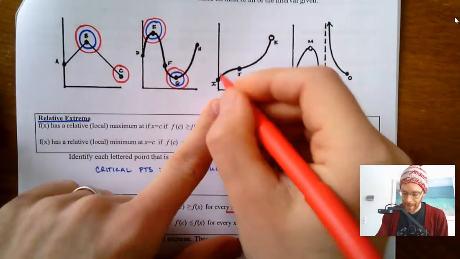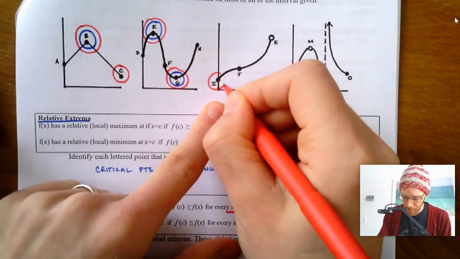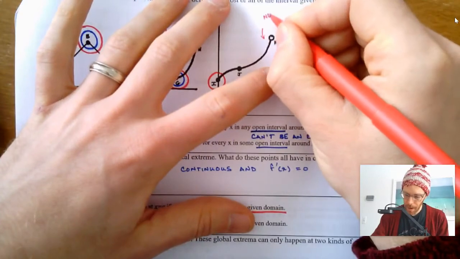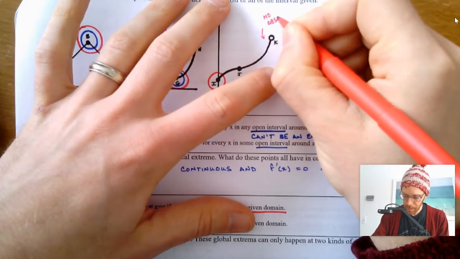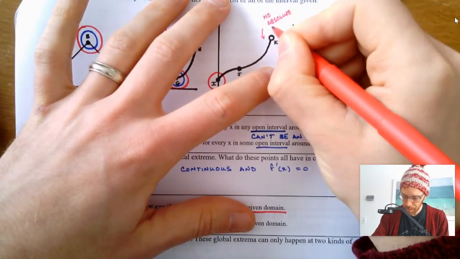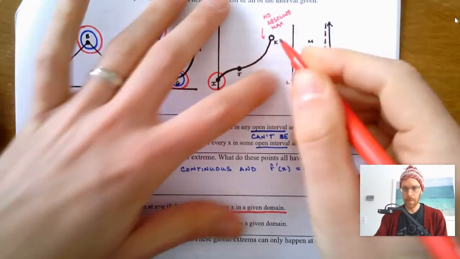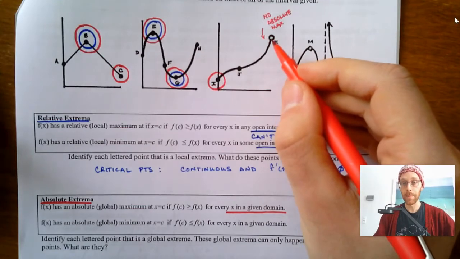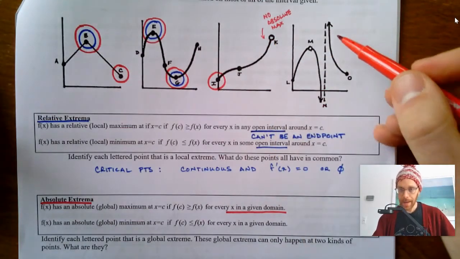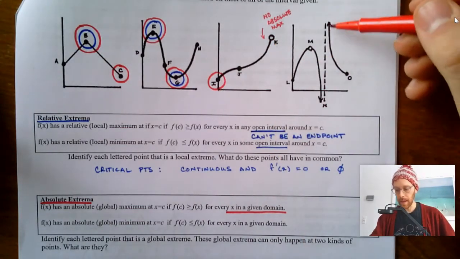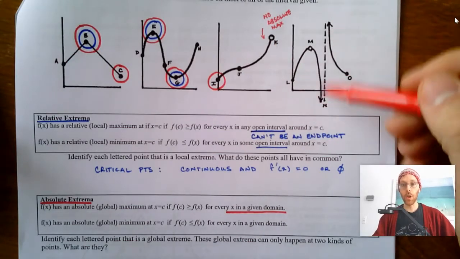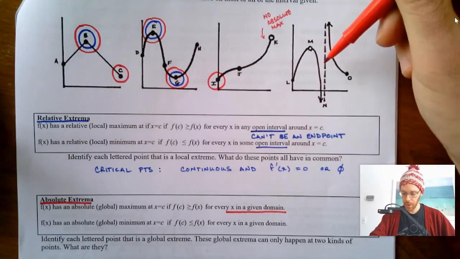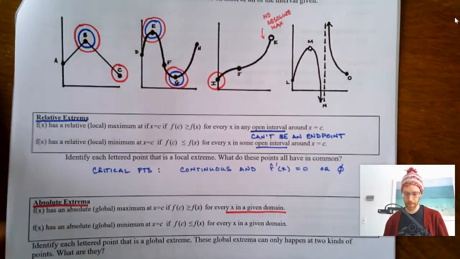Hopefully you identified that here, I has the absolute minimum and that there is no absolute max because we have an open point here. Okay. Finally, because of the asymptote, there are no global extremes on this last graph. There is no maximum value. There is no minimum value.